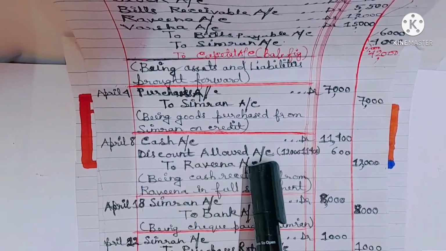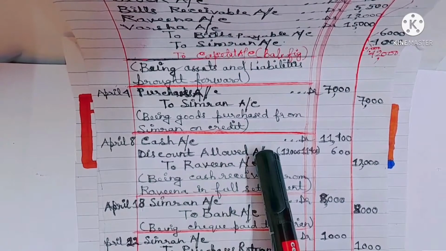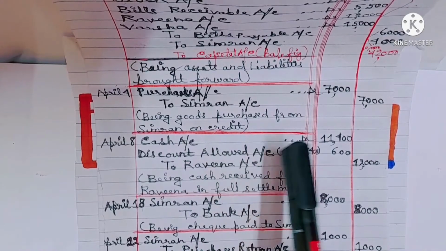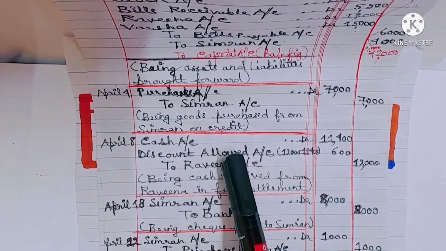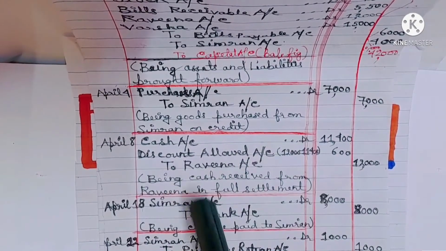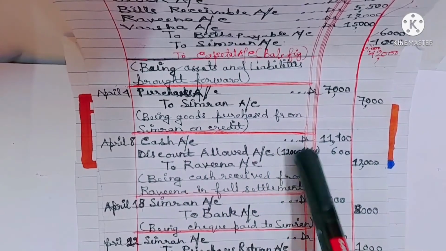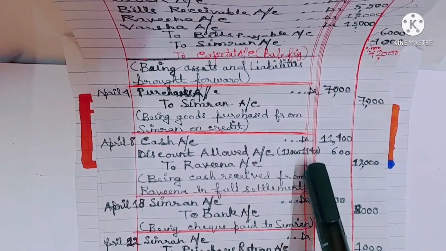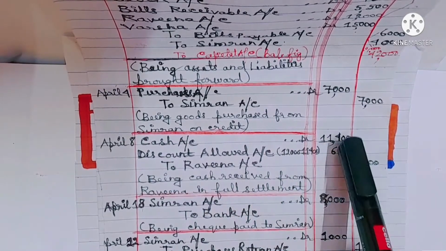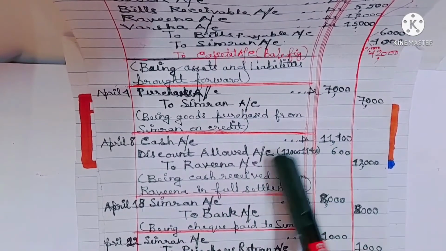Why discount allowed account debit? Because discount allowed falls under nominal account. According to nominal account, all losses and expenses are debit. When Mamuni is allowing discount to Ravina, it's a loss for the business. So discount allowed 600 is a loss for the business. So discount allowed account should be debited. How did we get 600? Mamuni should have received 12,000 from Ravina, but Ravina has paid in full settlement 11,400. So 12,000 minus 11,400 will give you 600. So 600 is a discount, which is a loss for the business.